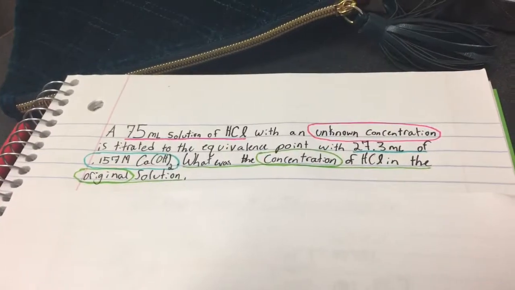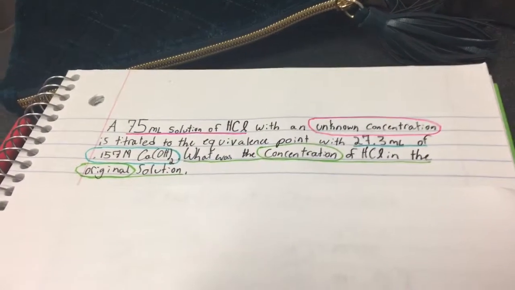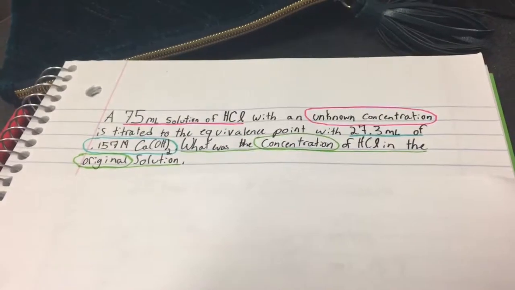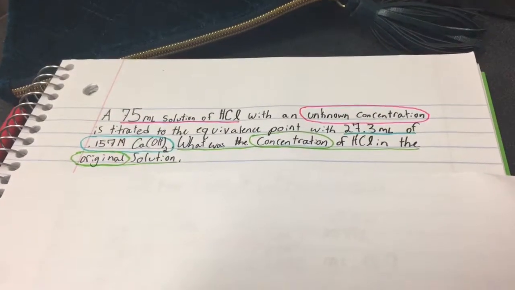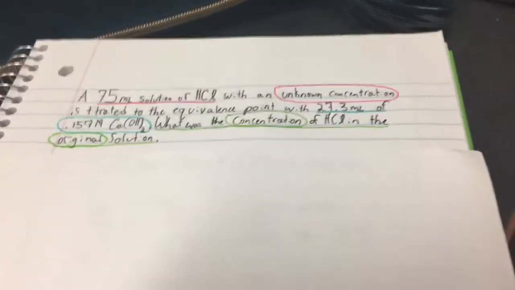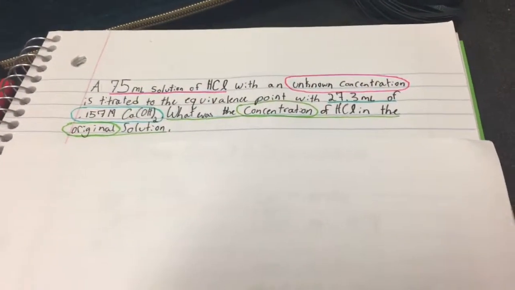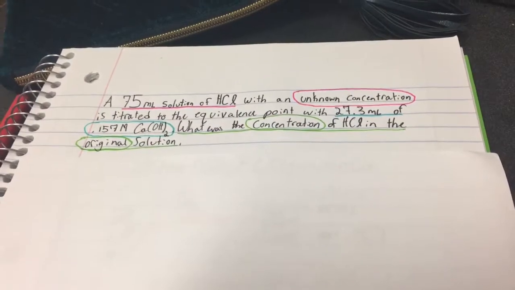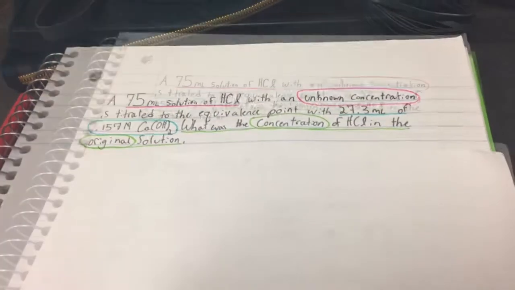A 75 milliliter solution of hydrochloric acid with an unknown concentration is titrated to the equivalence point with 27.3 milliliters of 0.157 calcium hydroxide. What was the concentration of hydrochloric acid in the original solution?